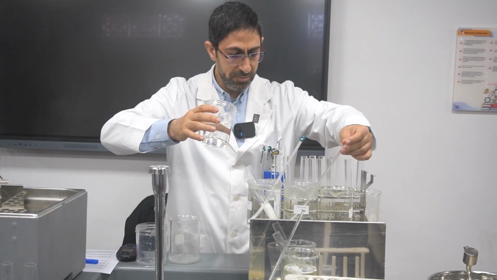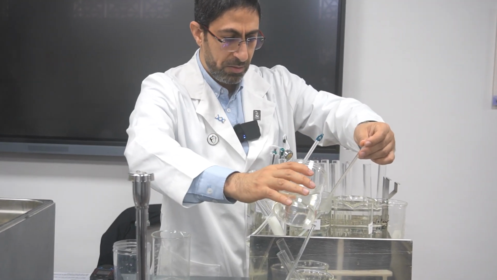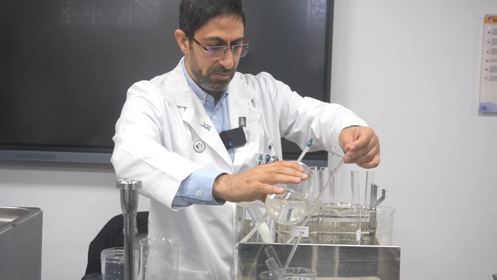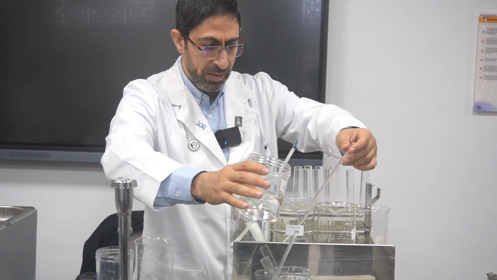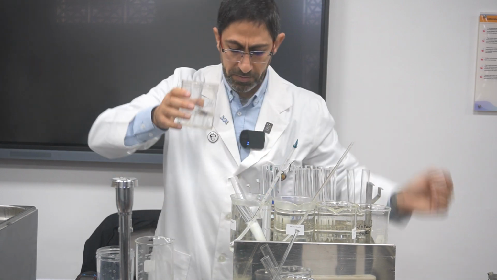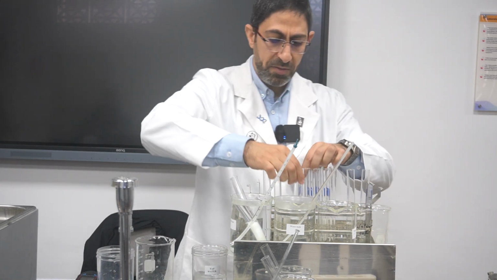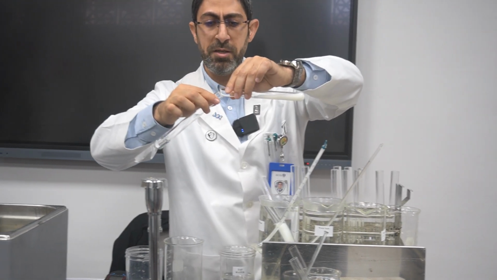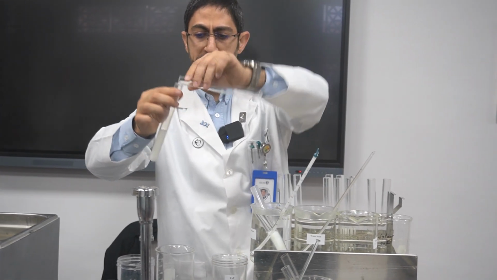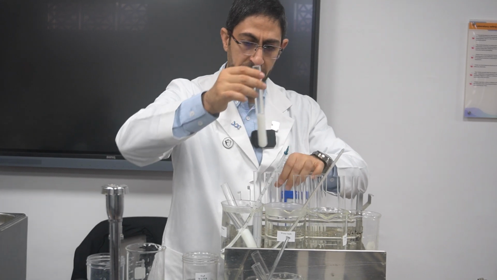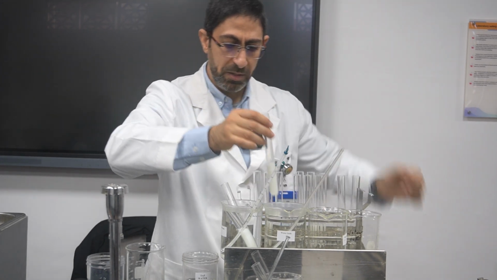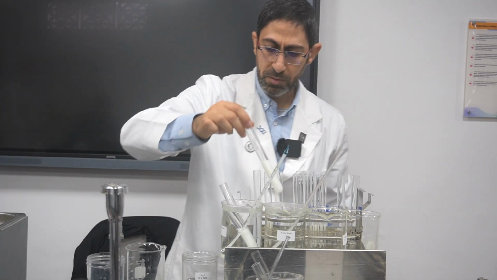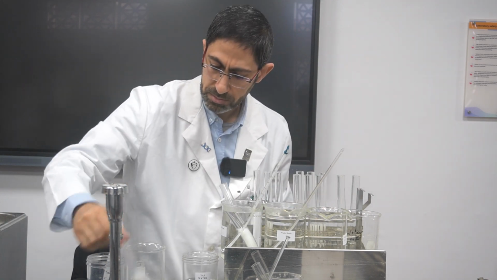So here, yes, I have to adjust it to 60. Now it's 60, exactly 60. Okay, so this is the third run. 10 centimeter cubed of casein with 2 centimeter cubed trypsin enzyme and 2 centimeter cubed of buffer. I will thoroughly mix it.